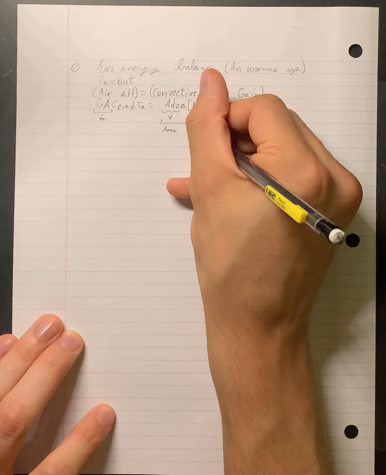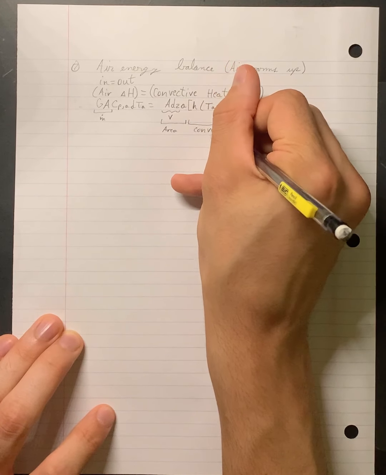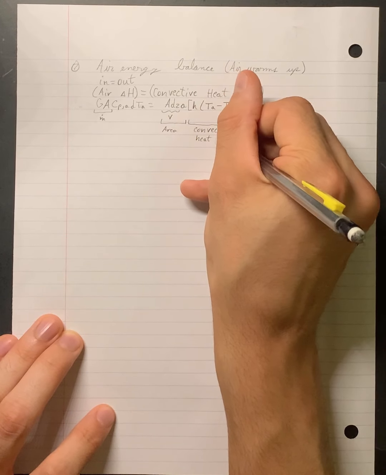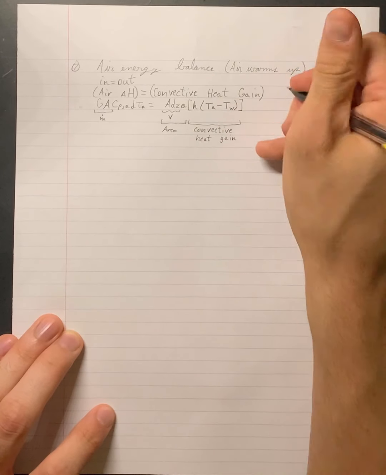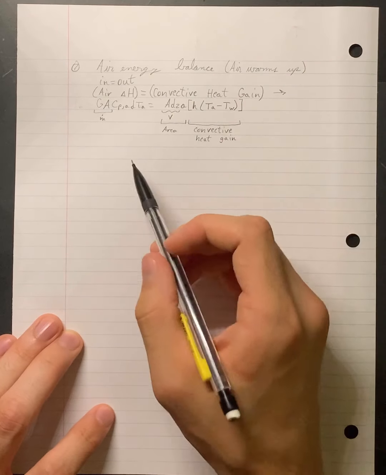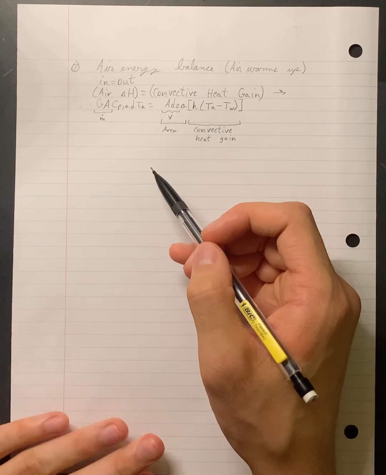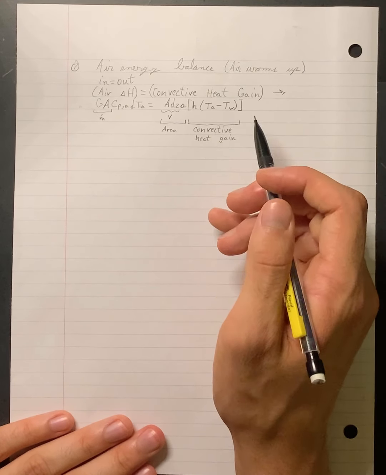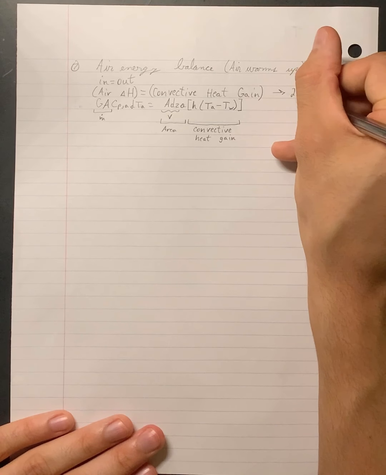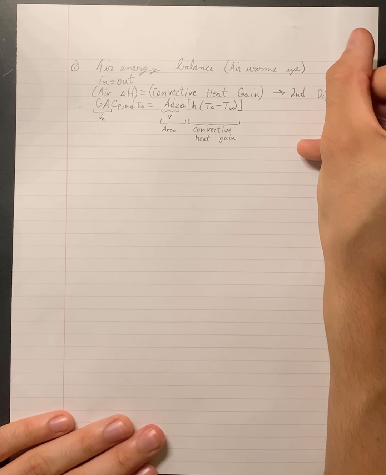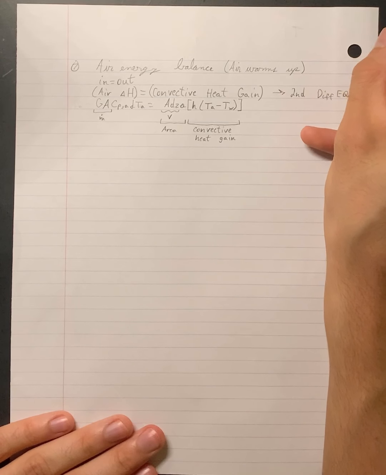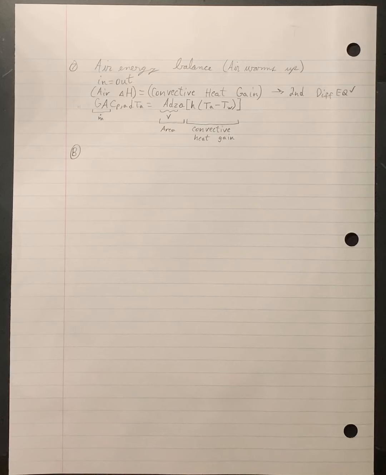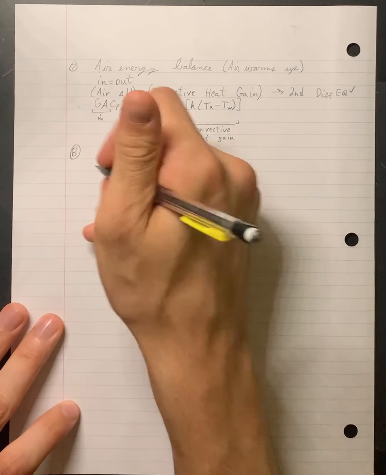And this guy is convective heat gain. Alrighty, so this is our second differential equation because now we've got the energy balance for air, which really is just the simple enthalpy change of air is equal to the convective heat gain of that air. So second diff EQ, good. Alrighty, and the third one. Now this third one, we're going to be doing a water material balance.